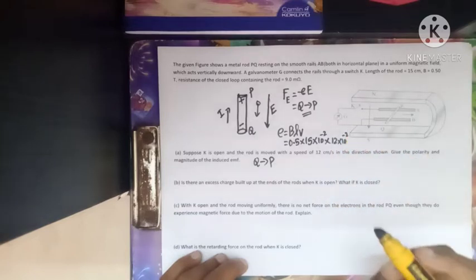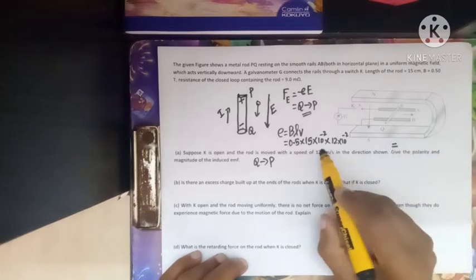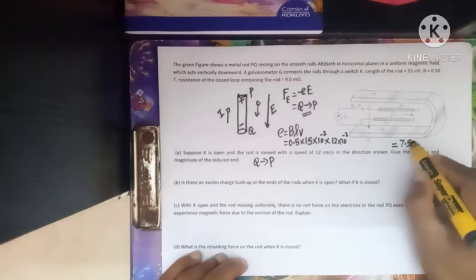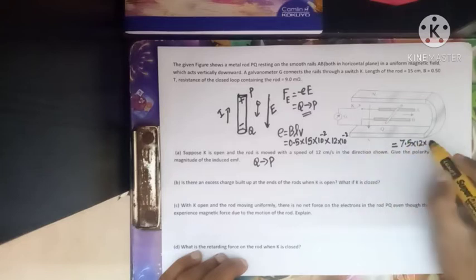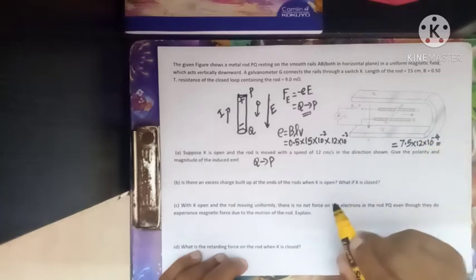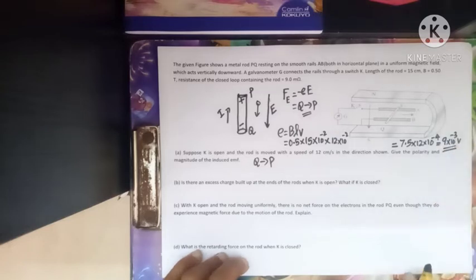When you multiply, 15 into 0.5 is 7.5, into 12 into 10 raised to minus 4. And when you multiply 12 into 7.5, it will be 90. So we will get 90 into 10 raised to minus 4, which is 9 into 10 raised to minus 3 volt. This will be the EMF induced.